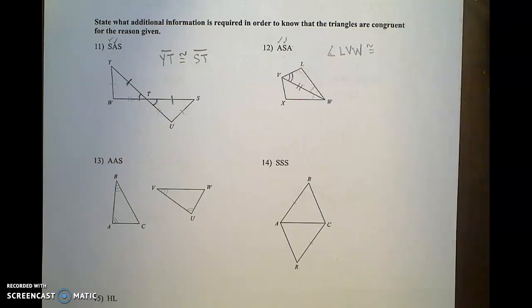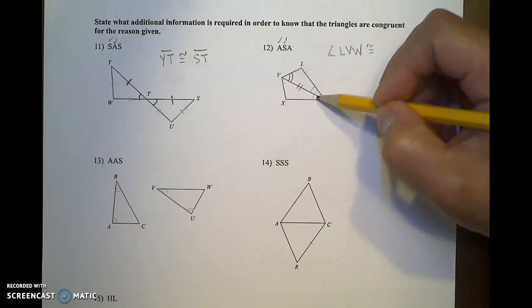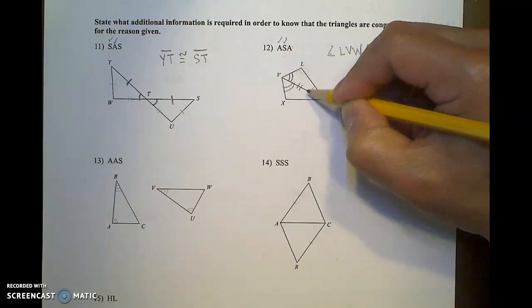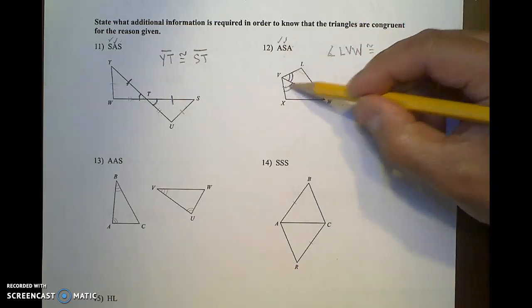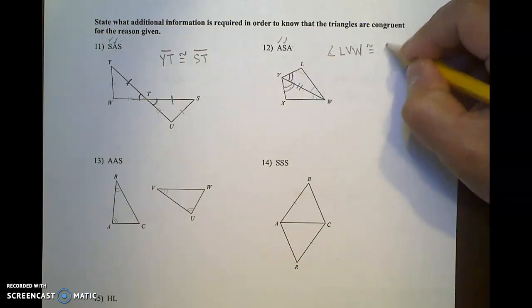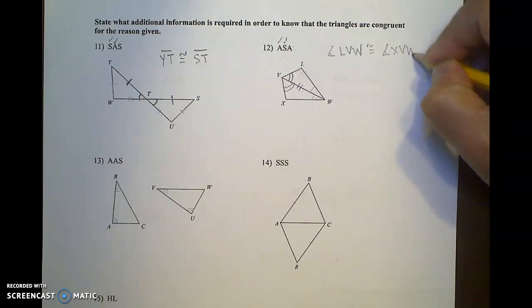Alright, so we're going to have it be congruent, so we're looking at the other triangle. Again, we want the same arrangement, angle, side, angle. So we're going to pick this angle right in here, because that's the angle that's going to put this side that's tick marked in between the angle tick marks. So again, we're going to name that angle, angle XVW.